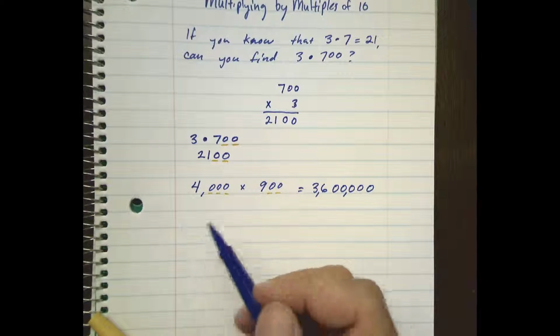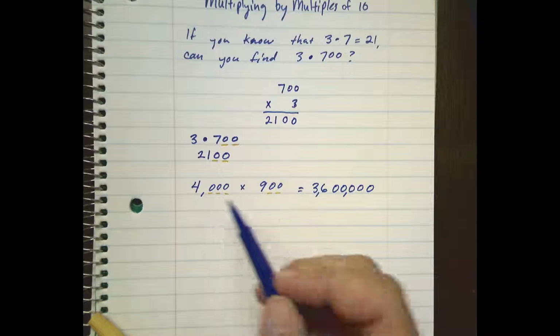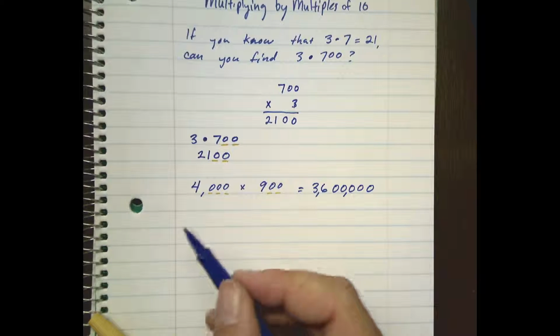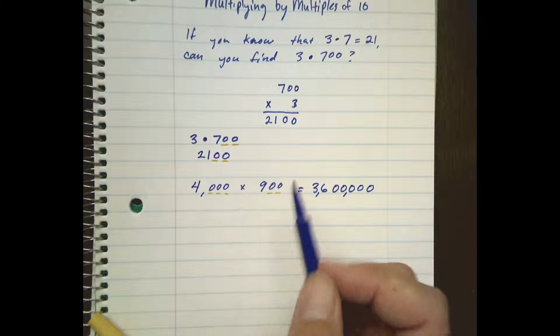Okay, so that's a real quick way to multiply numbers with zeros at the end. So hopefully this helps. Hopefully this strategy helps you multiply some pretty big numbers and with multiples of 10.